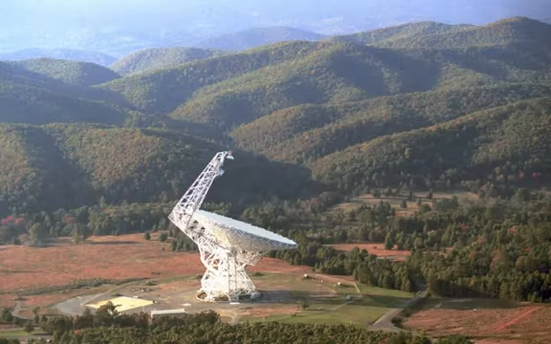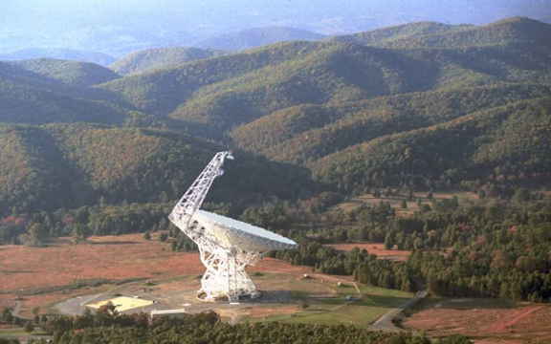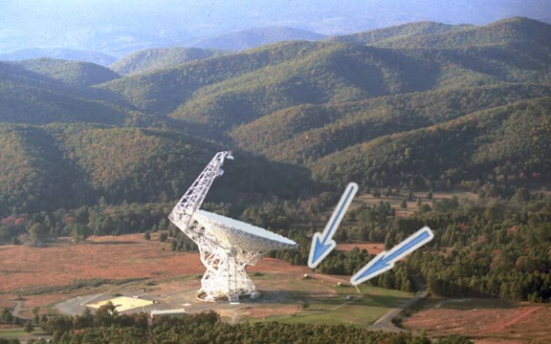Here's another telescope that's in the hills of West Virginia. It's called the Green Bank Telescope. It is a steerable radio telescope. It is 100 meters in diameter. And you can get some perspective by looking at the road that's around the telescope and some small buildings that are 1 or 2 stories high that are beside it. This is a huge telescope.